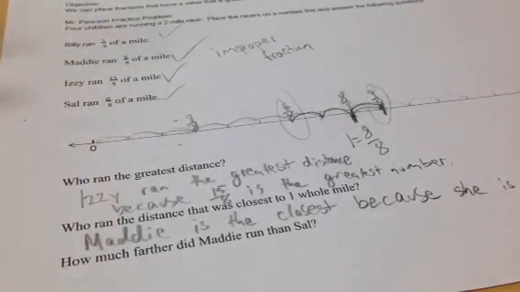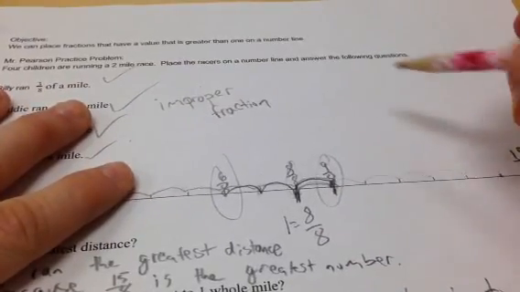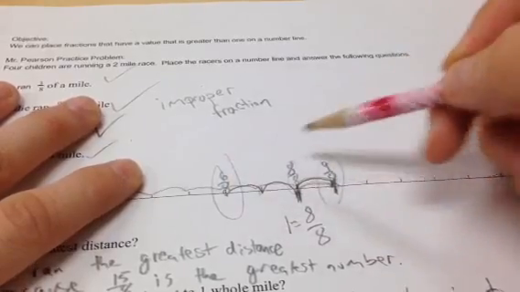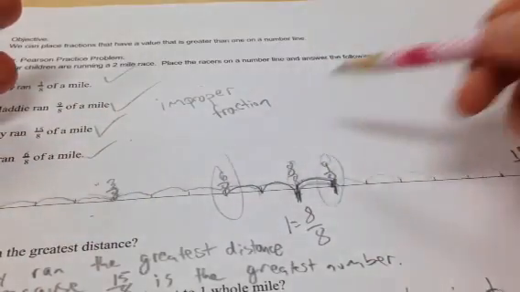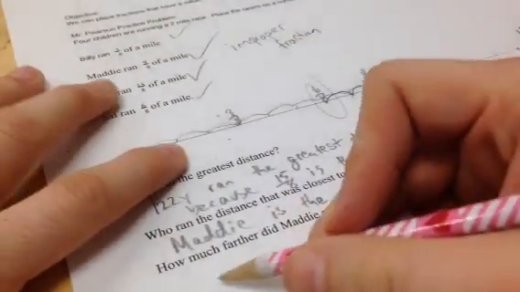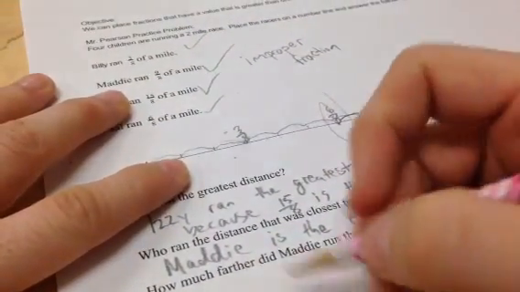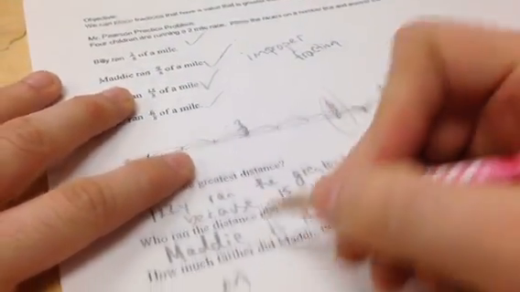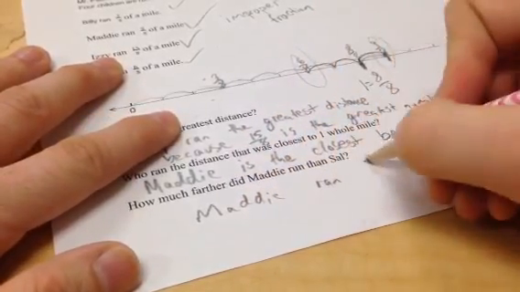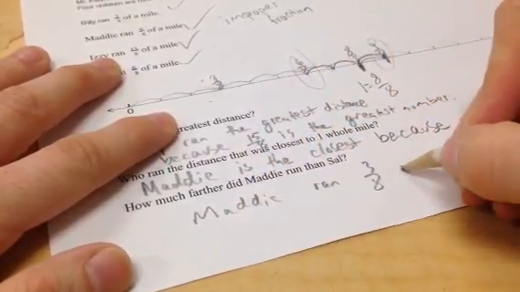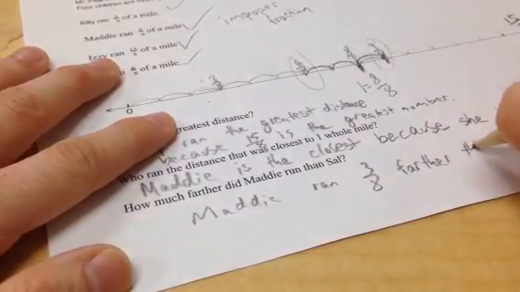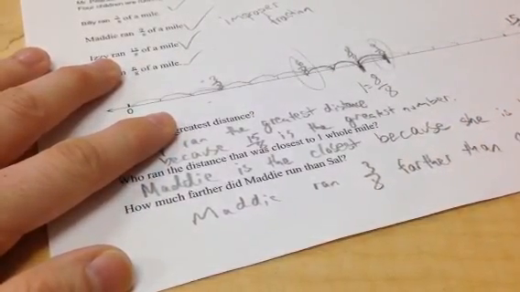Oh, I don't even know if I had to count like that because I can see 6/8 and 9/8. 6 plus 3 is 9. So that's another way to do it. 3/8. Maddie ran 3/8 farther than Sal.